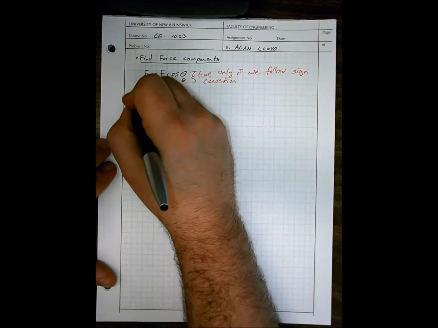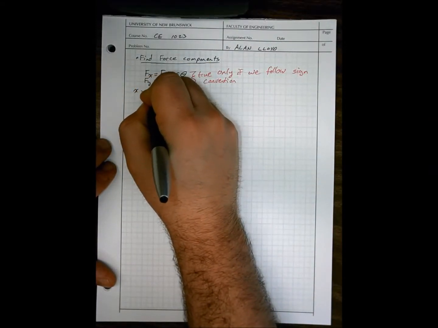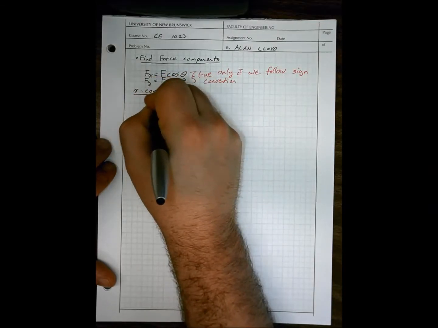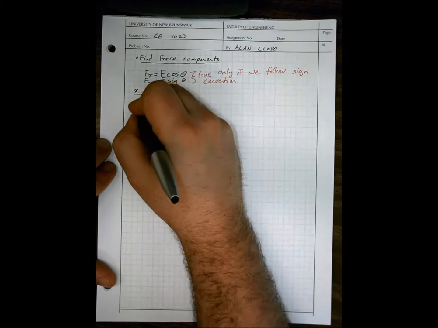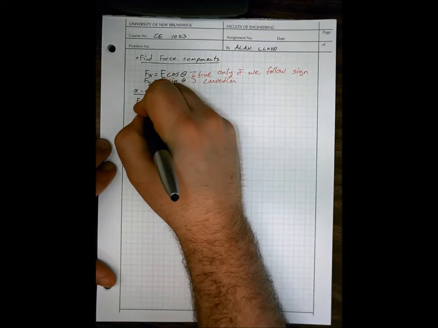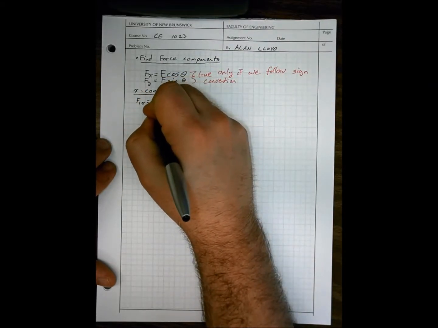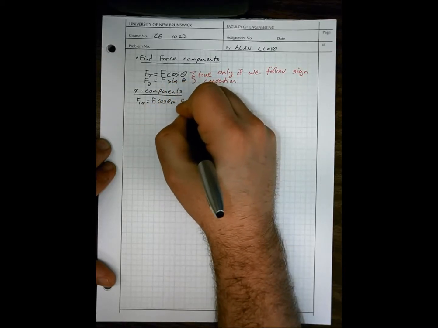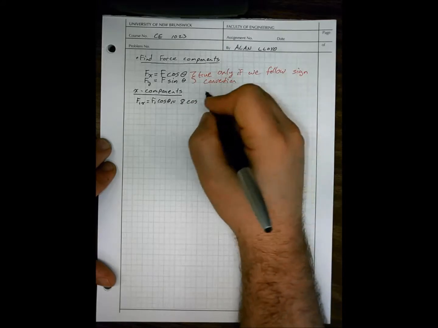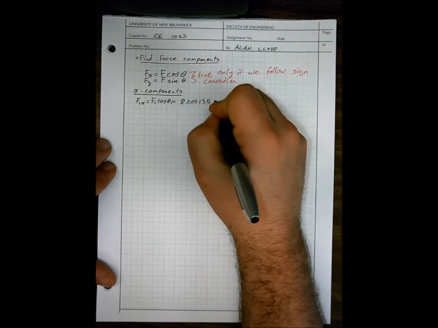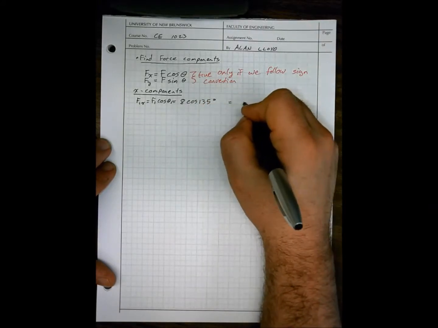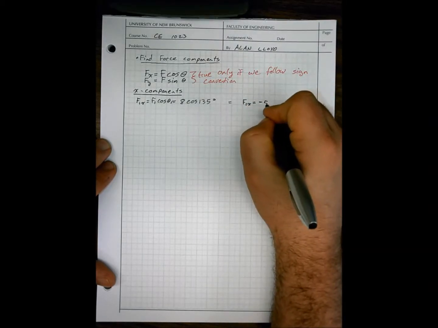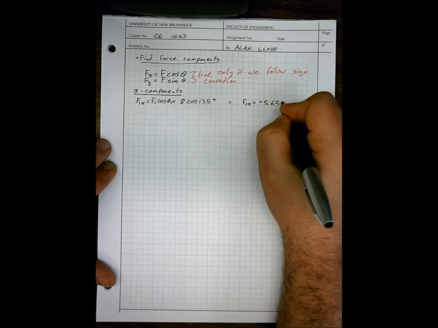So let's begin with our x components. And here we can see that F1x is equal to F1 cosine theta 1. This is equal to 8 cosine 135 degrees, which is equal to minus 5.657 newtons.